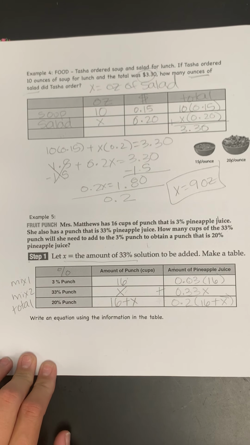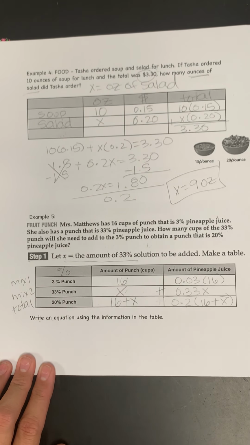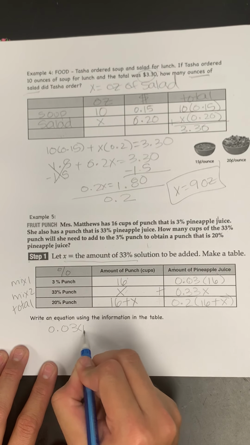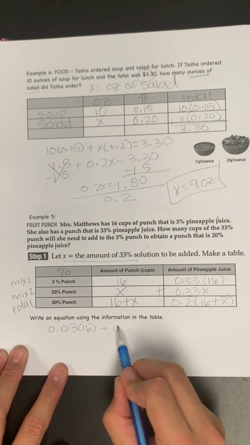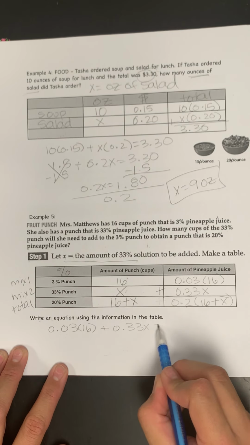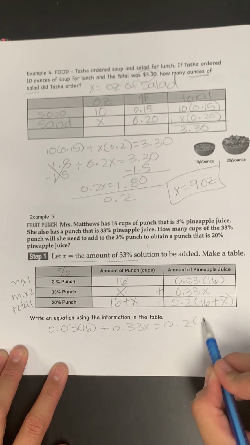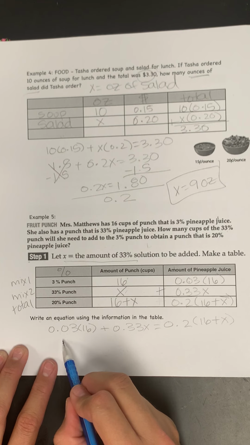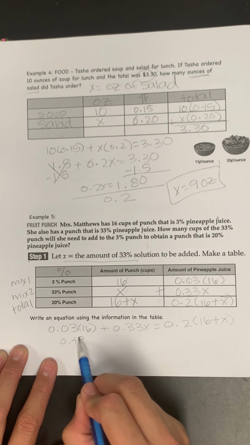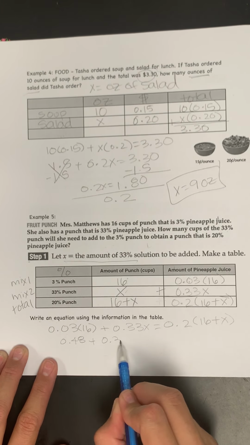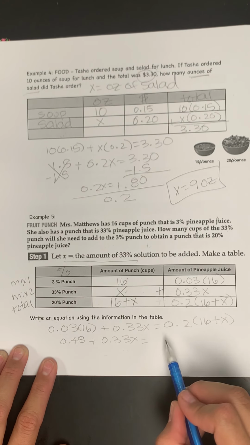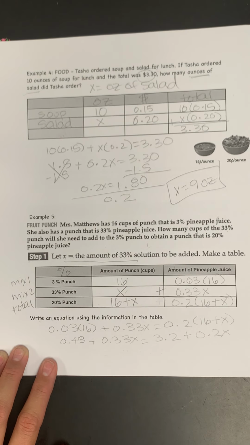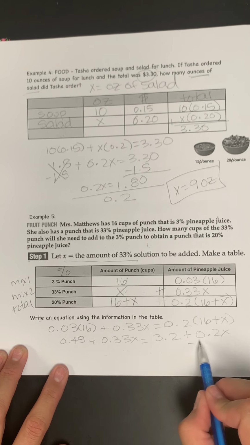Okay, and so now we're gonna write the equation and go ahead and solve. So 0.03 times 16 plus 0.33x equals 0.2 times 16 plus x. All right, I'm gonna go ahead and solve. So this would be 0.48 plus 0.33x equals 3.2 plus 0.2x. I'm gonna go ahead and move things around.